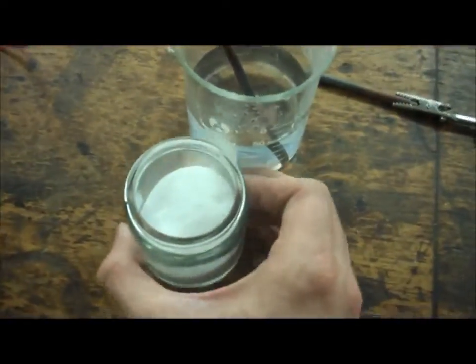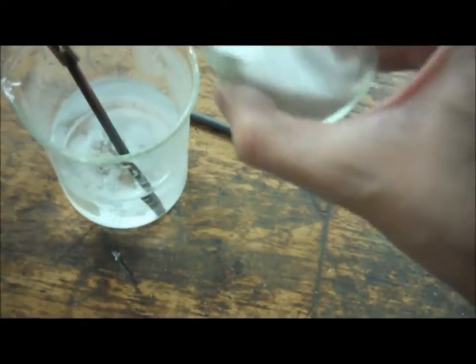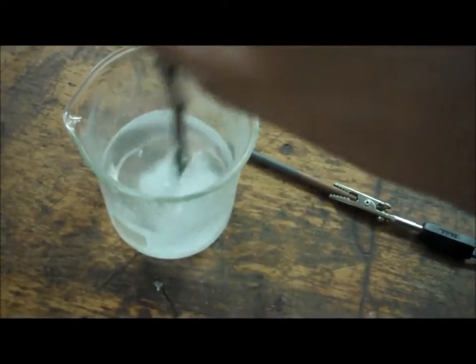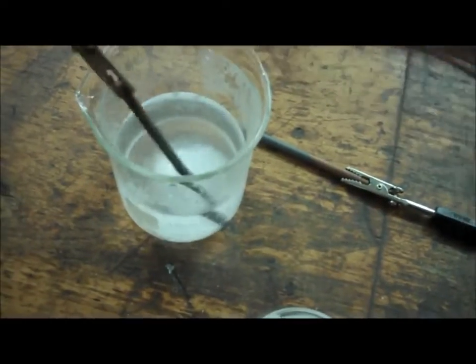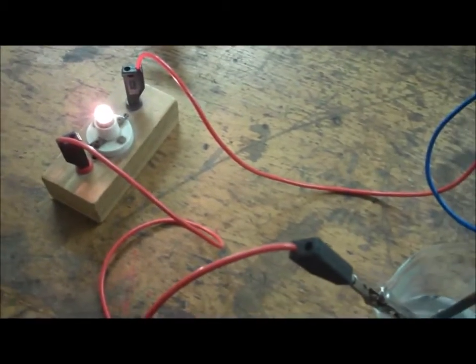However, when you either dissolve or melt an ionic compound, so in this case dissolving sodium chloride, table salt, in water, the ions become free to move. Therefore, it conducts electricity and the light bulb lights up.